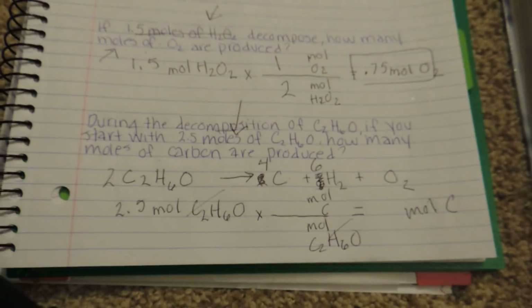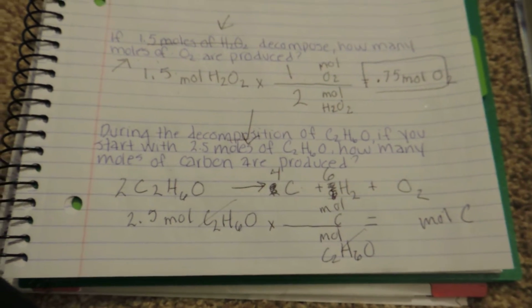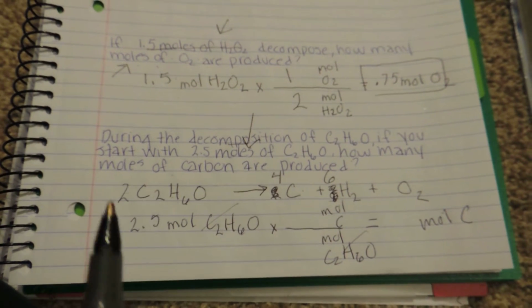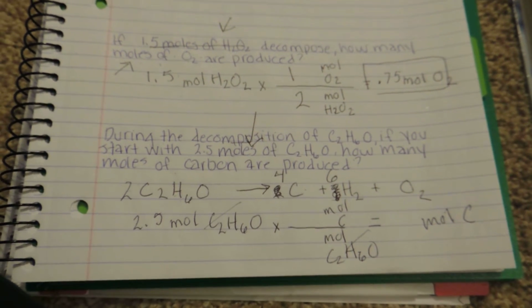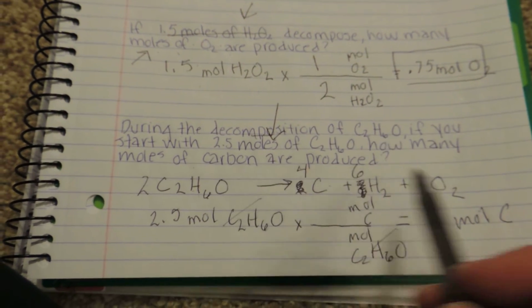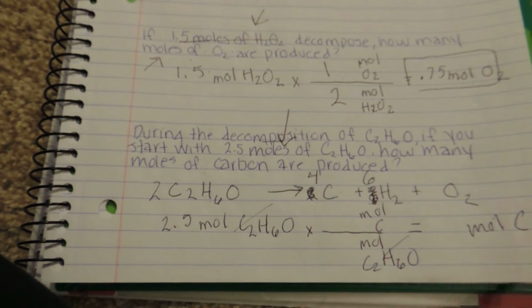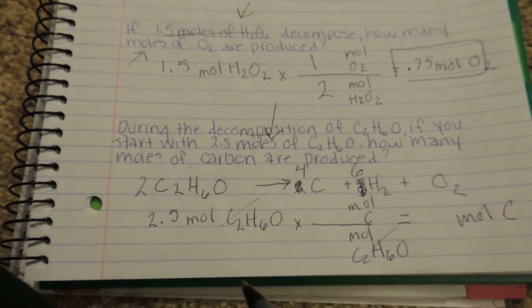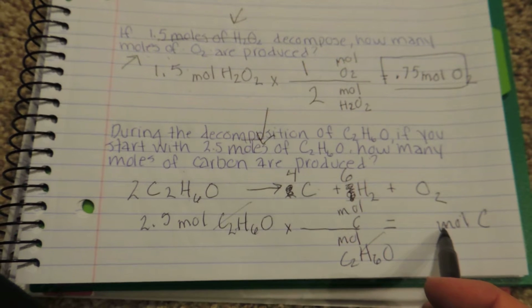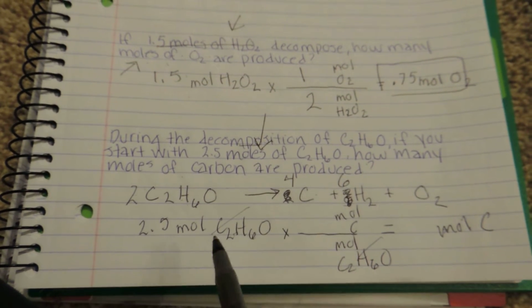Here's another question you might be wondering: how do I know when to use the periodic table and when to use a balanced equation? Well, the periodic table is to determine mass in grams. Nowhere in this question did it ask for mass in grams. So we're using the balanced chemical equation because it's asking for moles of one thing to moles of another, which means we need the mole to mole ratio.